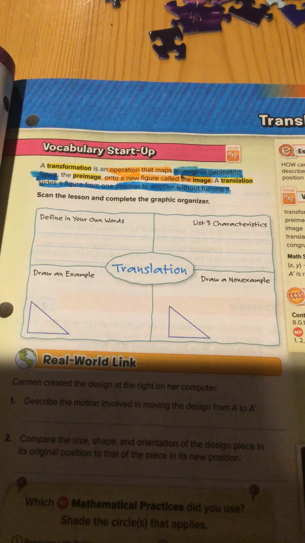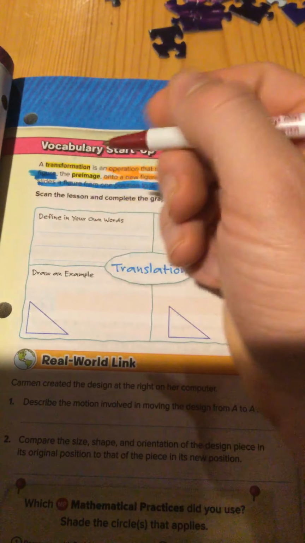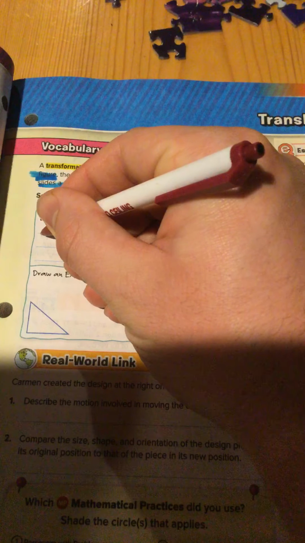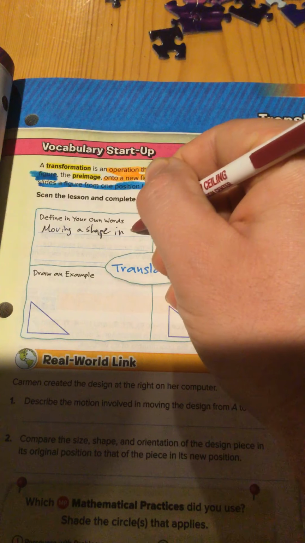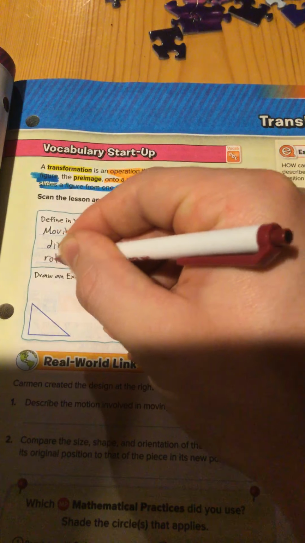Alright, so if you paused the video, I'm going to go through this now. So defining it in your own words, I would just say moving a shape in any direction without rotating.